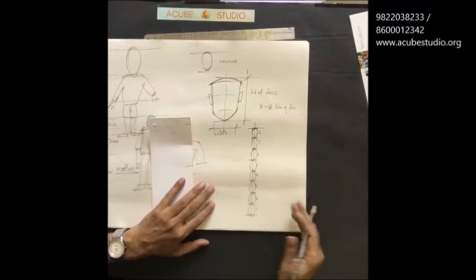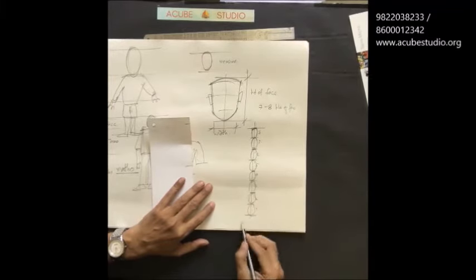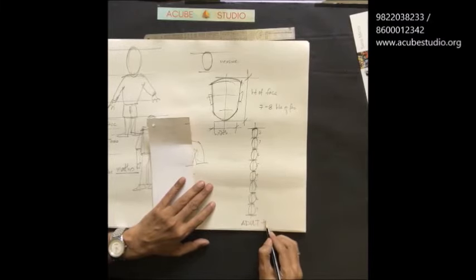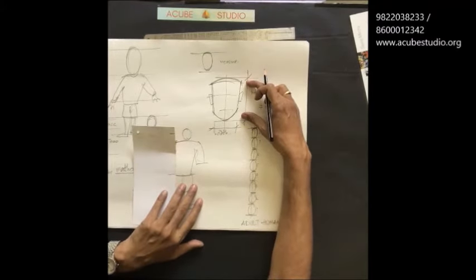This is how we start. So whether it is a man or a woman, we are talking about an adult human figure is equal to 8 times the height of his face.